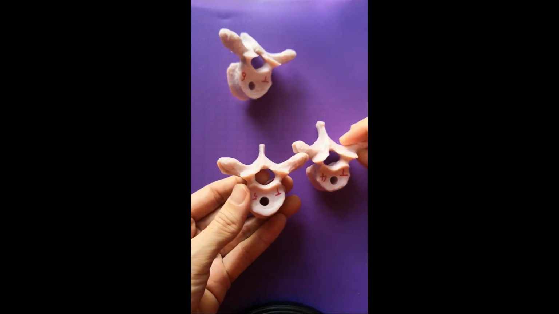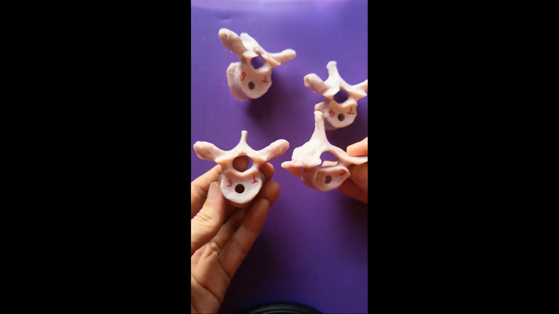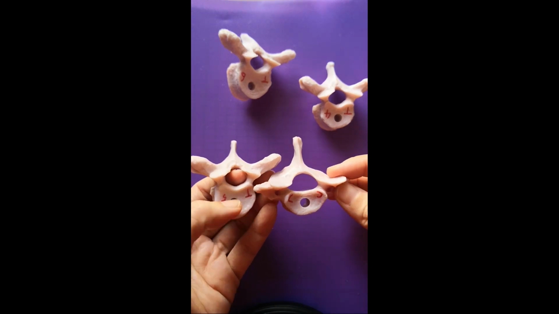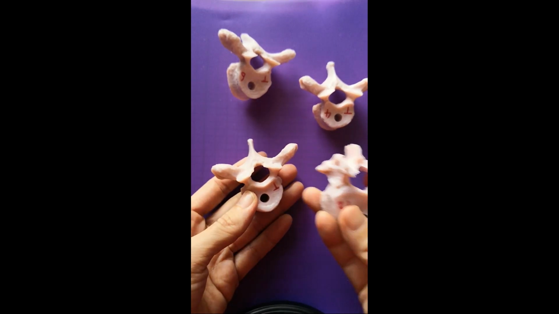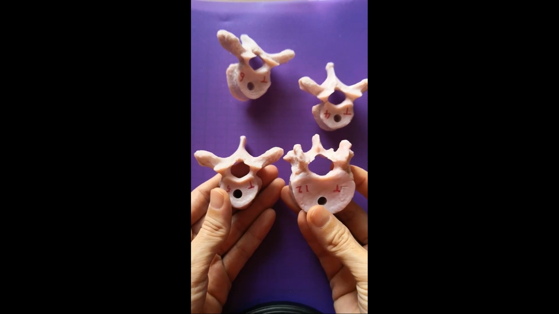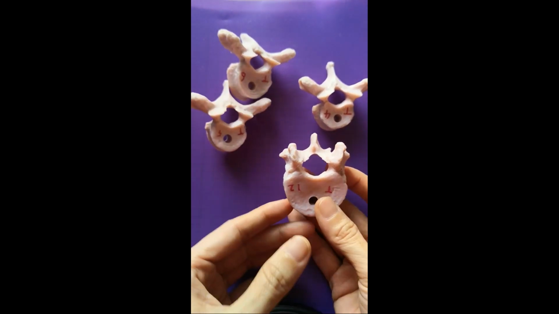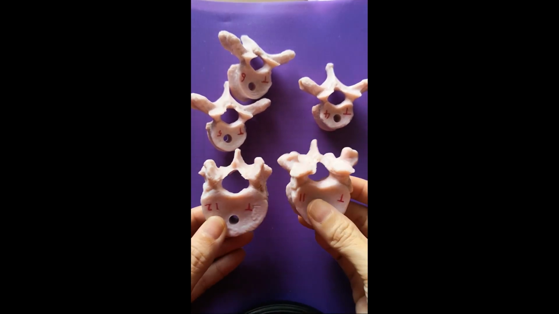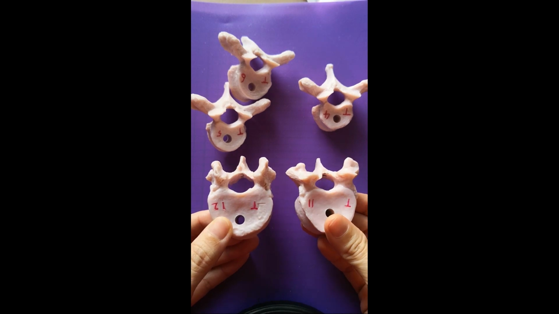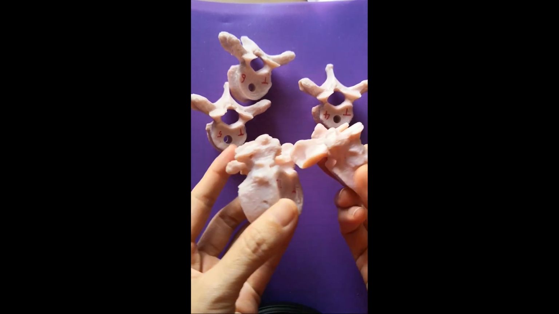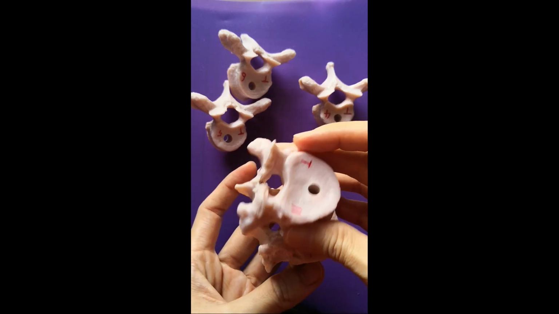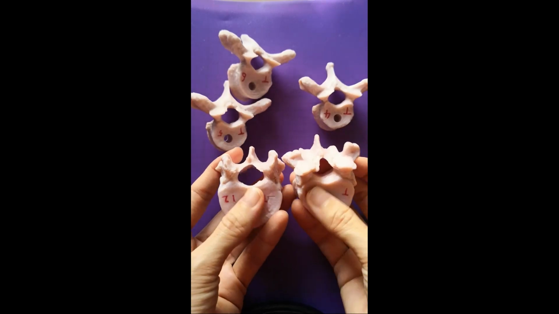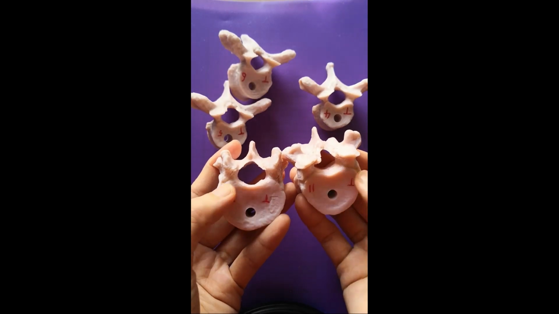Okay, then if you notice, they don't have the transverse foramen like the cervical. At the side here, they don't have this small hole. Also, if we look here, this one is also a type of thoracic. This one is thoracic number 12 and also thoracic number 11. You can see they don't have a longer transverse process. But the centrum is a heart shape, like a love shape.